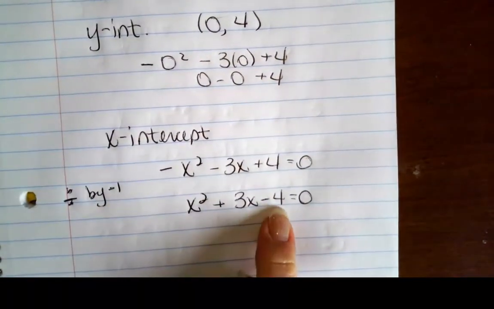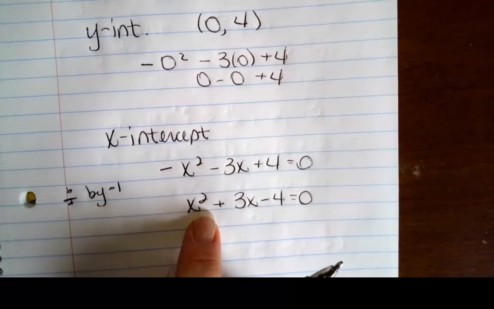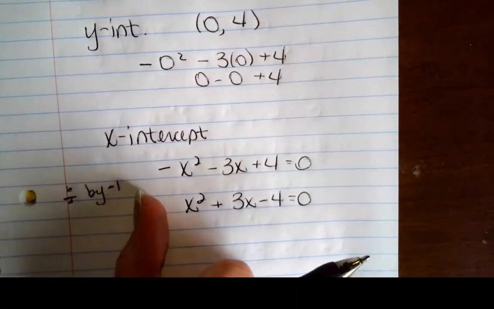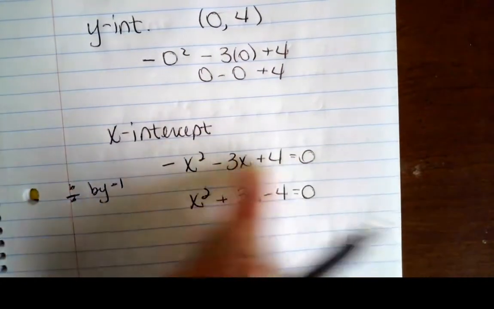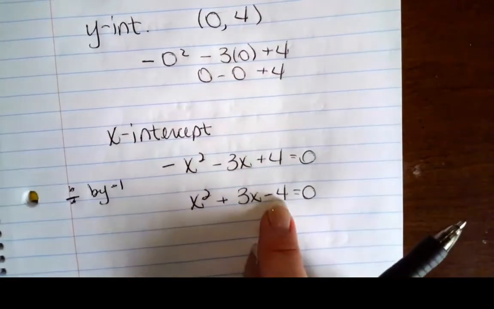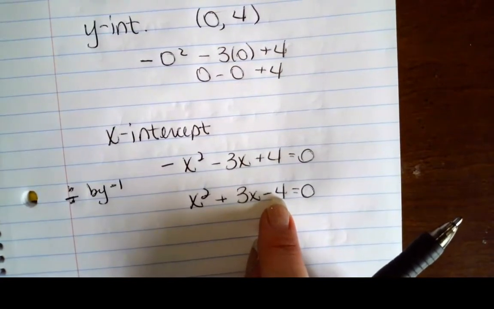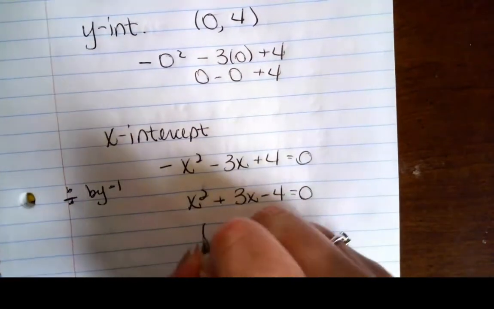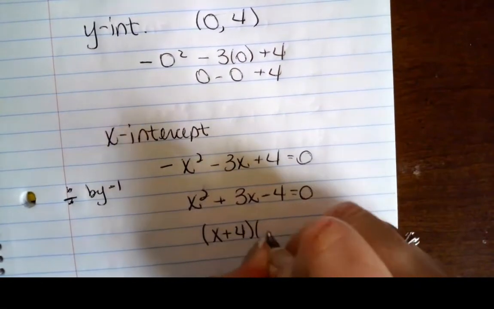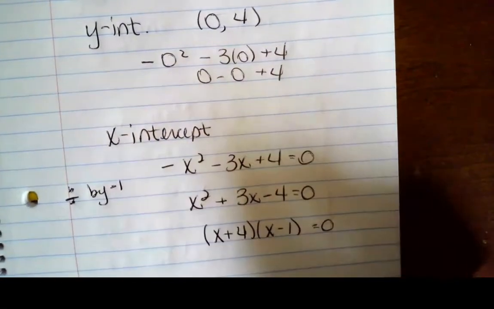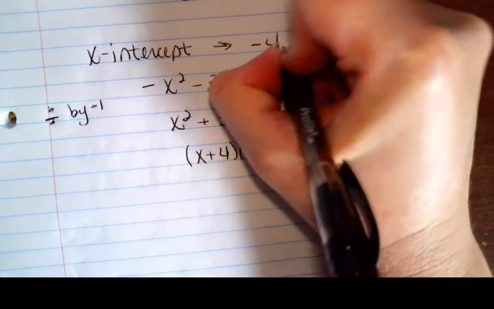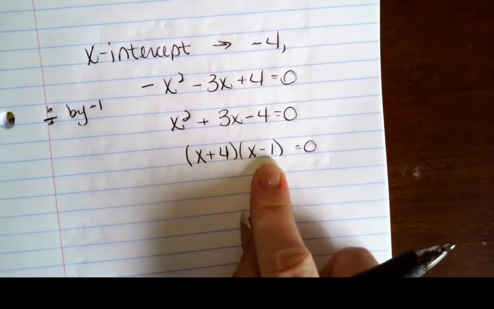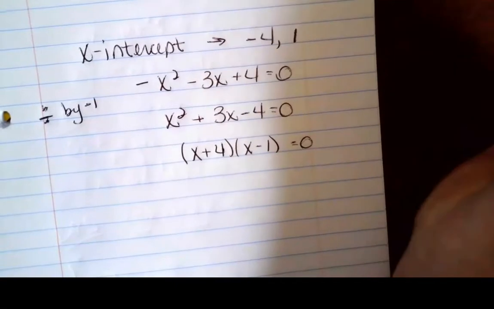So I need 2 numbers that multiply to negative 4, because since it's quadratic, that tells me to either factor, or use the quadratic formula, or complete the square, or use square root methods. Factoring is usually my fastest way out. So I need 2 numbers that multiply to negative 4, so your signs are different, and they add up to 3, which gives me x plus 4, x minus 1. So if my factor is x plus 4, my solution is negative 4. And if my factor is x minus 1, my solution is positive 1.